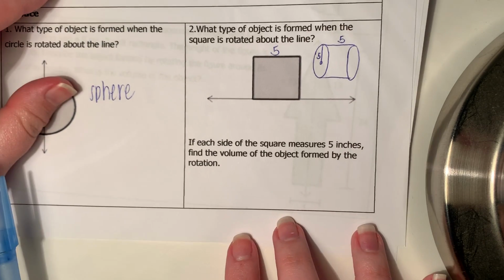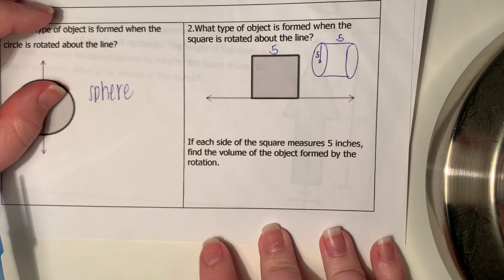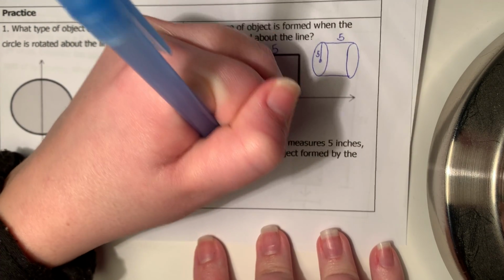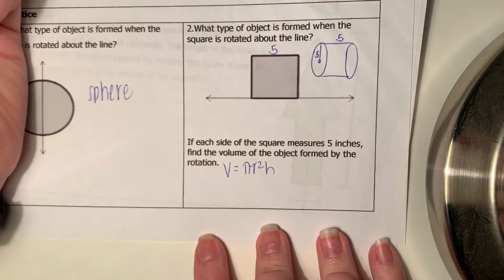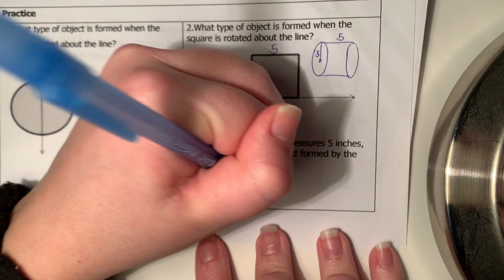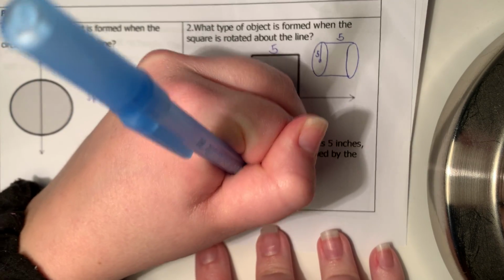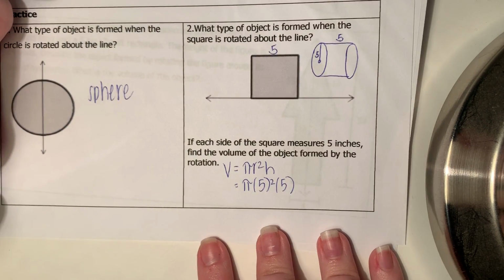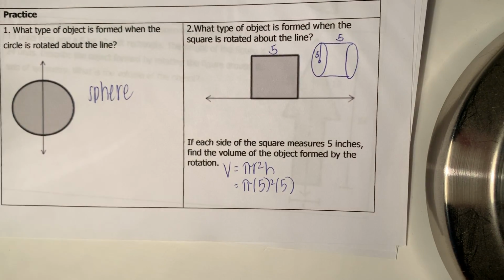Okay, so what we want now is the volume of the object formed. So we're going to do the volume of a cylinder, which is pi r squared times the height. So we would have pi times 5 squared times 5.